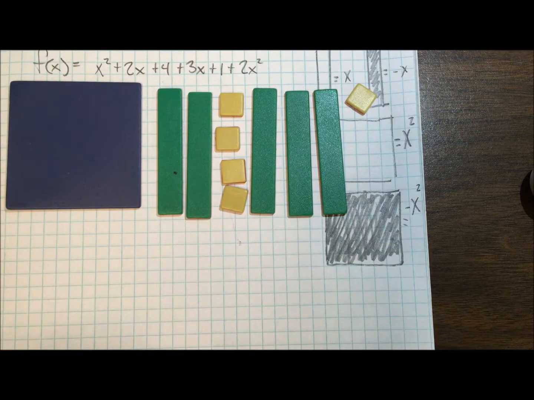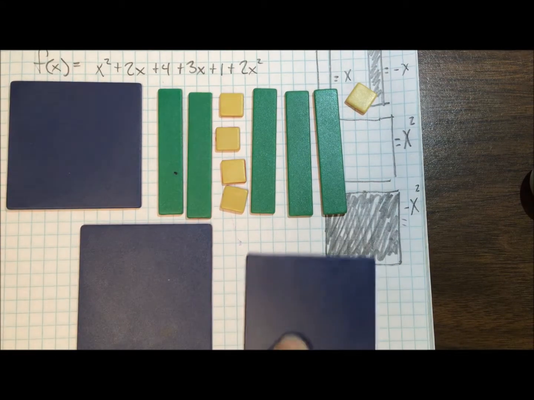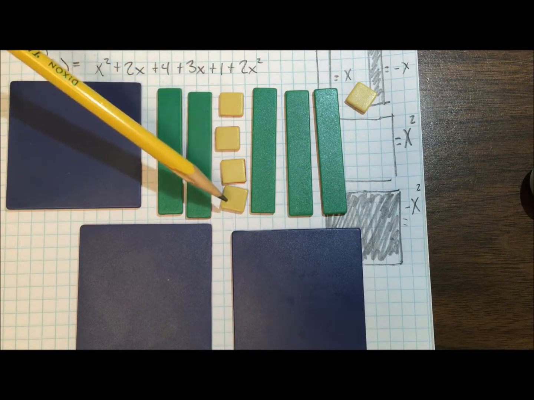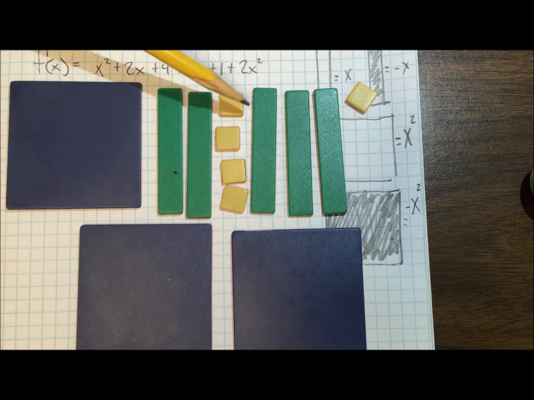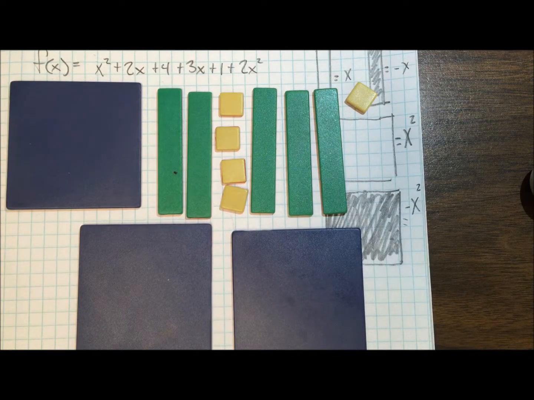And then 2x squared. I'll do this down here at the bottom. 2x squared. So x squared, x squared. 2 x's, 2 x's. 4, 1, 2, 3, 4. 3x, 1, 2, 3. Positive 1, positive 1. 2x squared, 1, 2. Now, what I'm going to do to collect like terms is we're just going to count up everything that's the same.